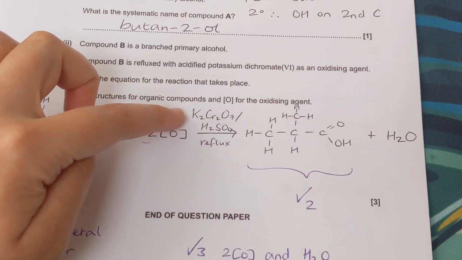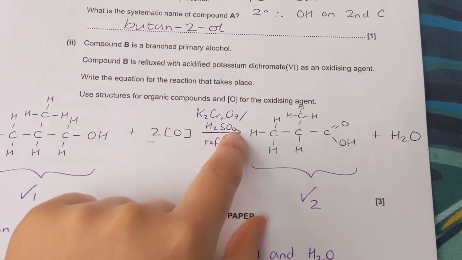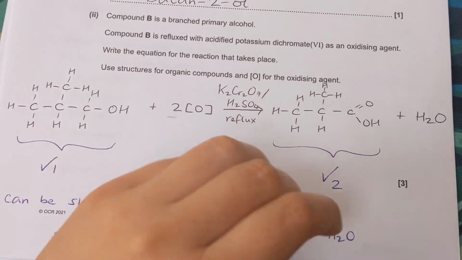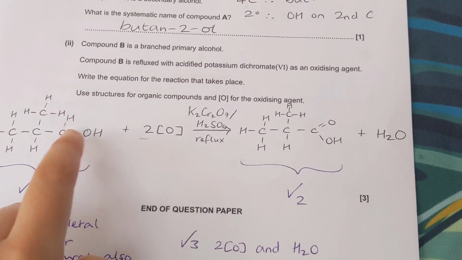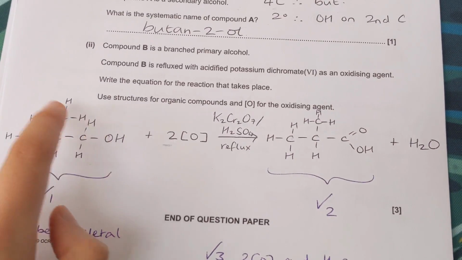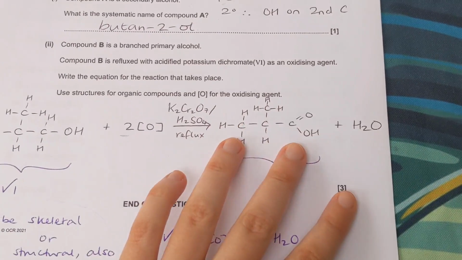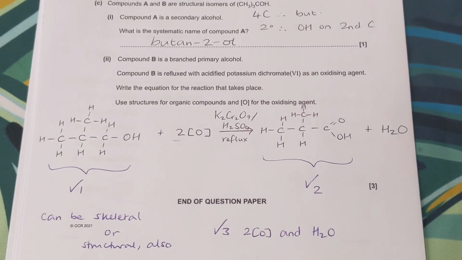We write our conditions over the arrow, potassium dichromate and acid. This slash means it's a mixture, so it's acidified. Refluxing it, and we convert this OH group into a carboxylic acid group, and we've still got the same number of carbons and everything. And we have a byproduct as well to make the equation balanced, and that is a molecule of water.